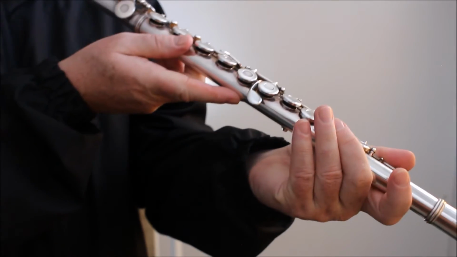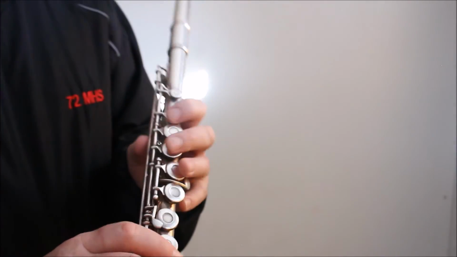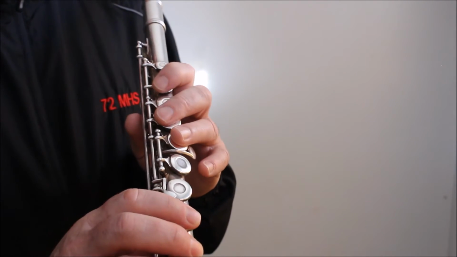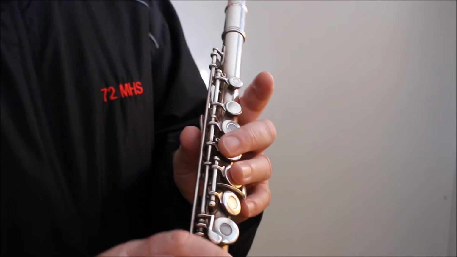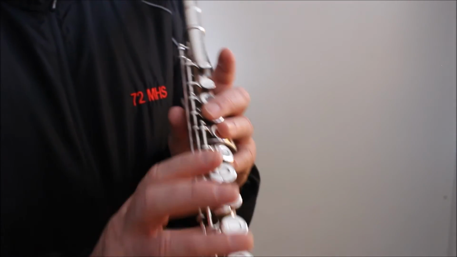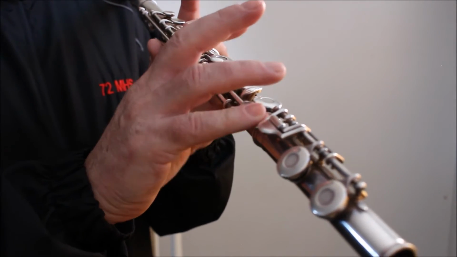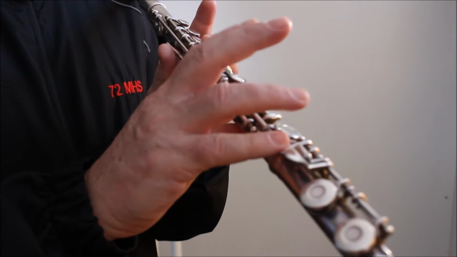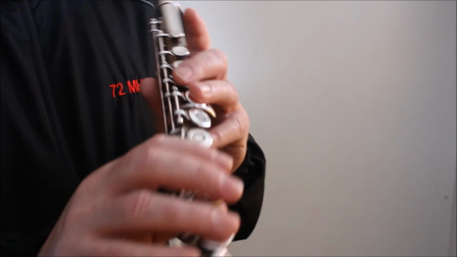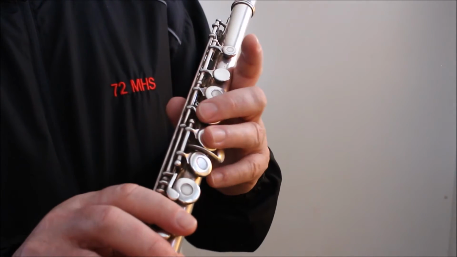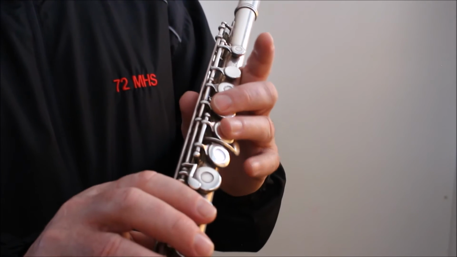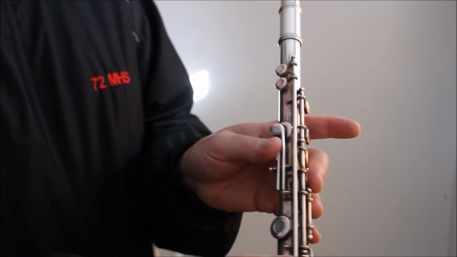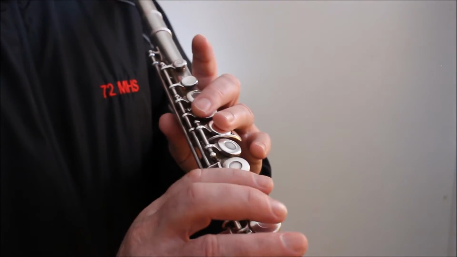I gotta warm up. And then I wanted to introduce the high D and the high E now as part of this pentatonic scale. So high D is only on your right hand, only your fourth finger, your pinky finger is on that note. And in your left hand, you've got on the G key, the A key, and then your first finger, your index finger is off, and your thumb is on the back. Okay, so that's high D.